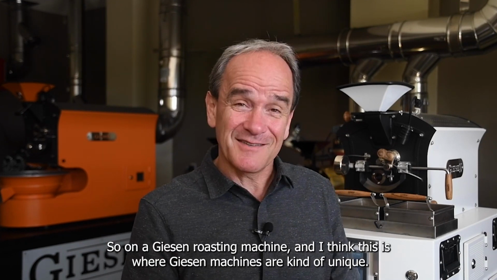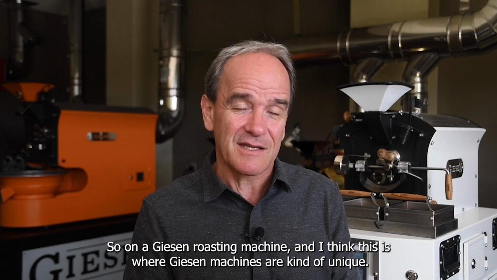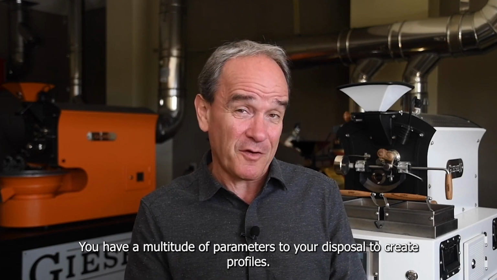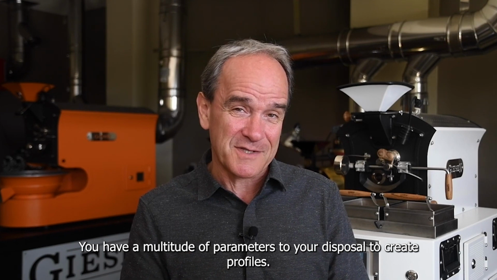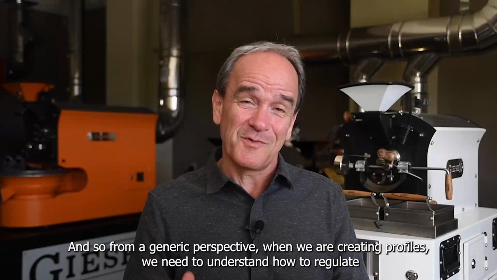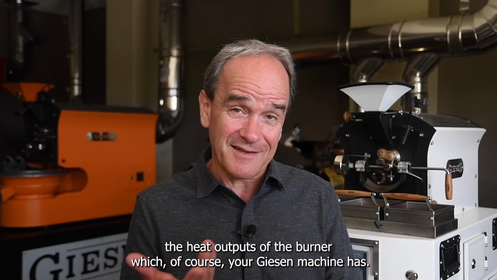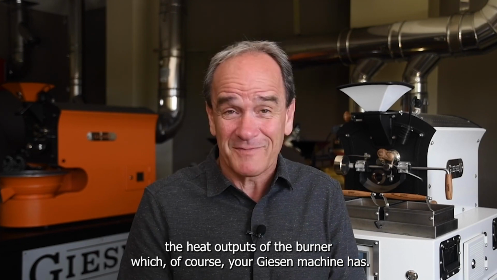So on a Giesen roasting machine, and I think this is where Giesen machines are kind of unique, you have a multitude of parameters at your disposal to create profiles. From a generic perspective, when we are creating profiles, we need to understand how to regulate the heat output of the burner, which of course your Giesen machine has.